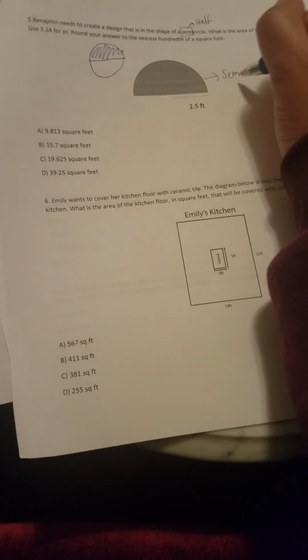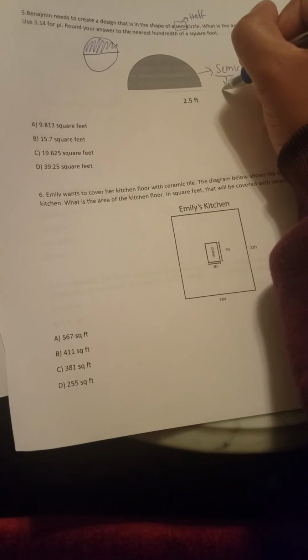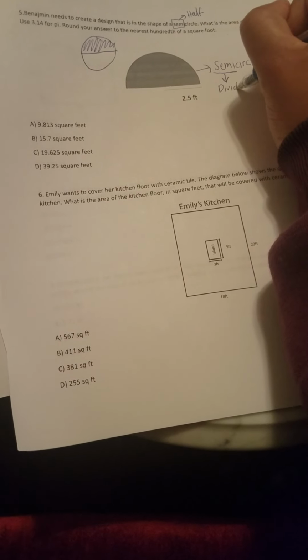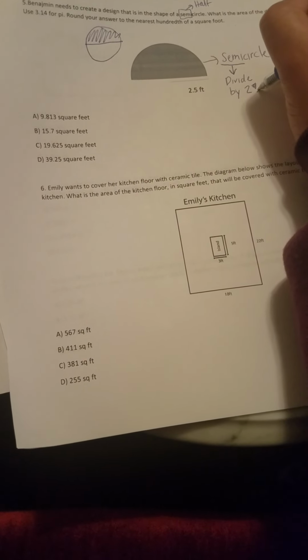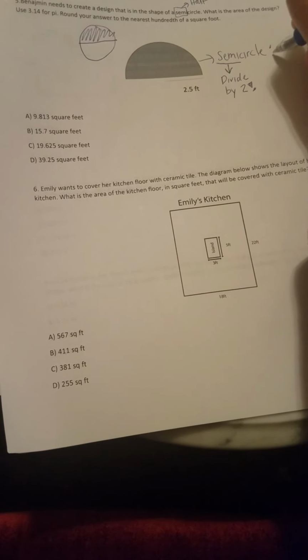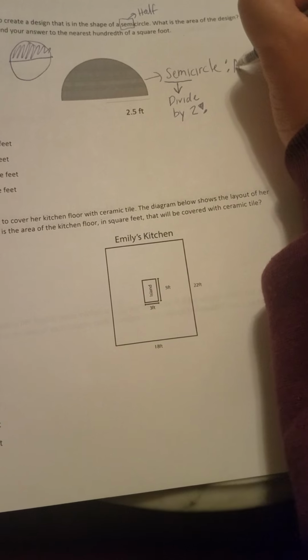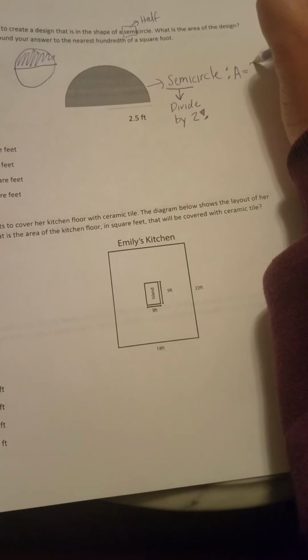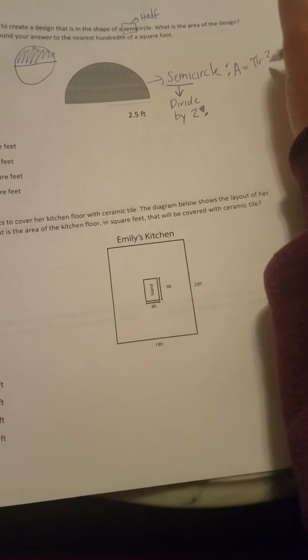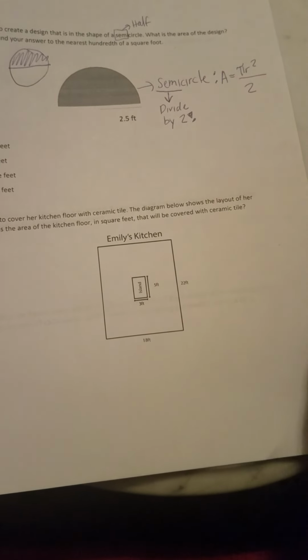So remember, semi means half, and so that basically means instead of dividing by 4 for the quarter circle, this one's half, and so you would just divide by 2 instead of the 4 like we did last time. The semicircle would be A equals the formula for a circle, which is pi r squared, and then make sure you divide by 2 because it's half of the circle.